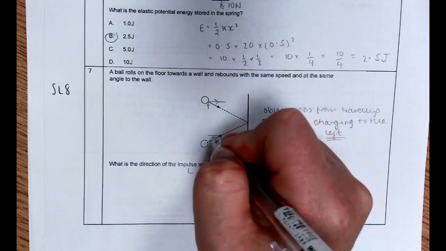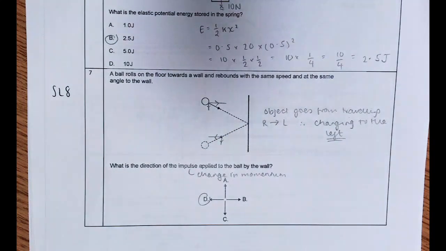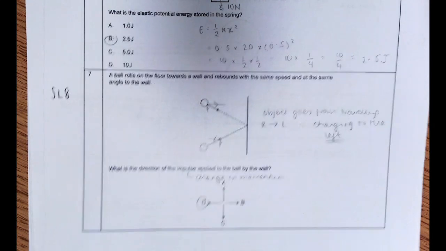The horizontal component initially was to the right, and at the end it's to the left. So we've got momentum changing to the left, and impulse is changing momentum, so we just need to choose the one to the left, which is D.